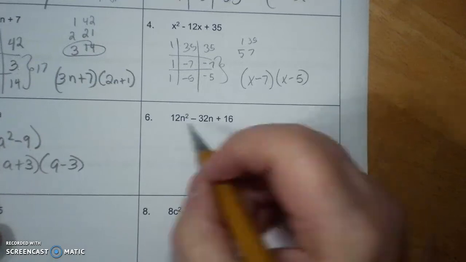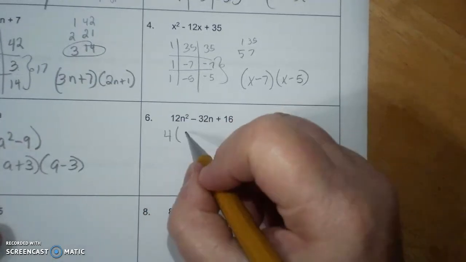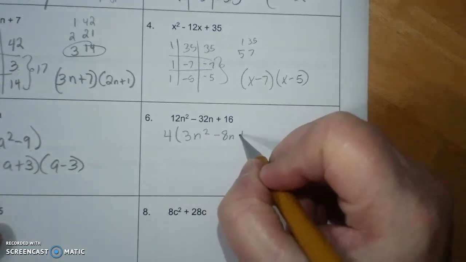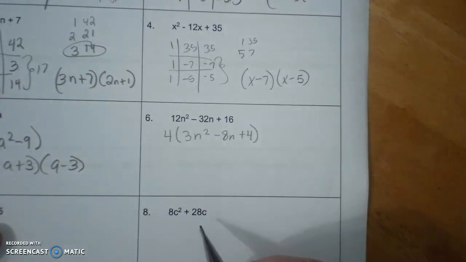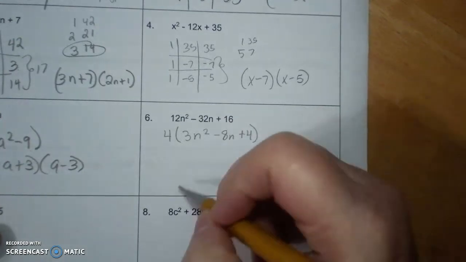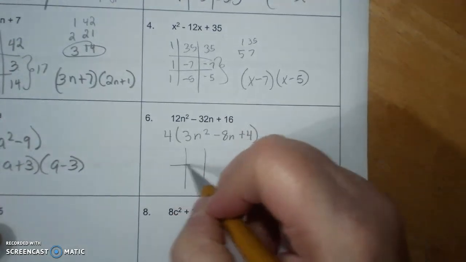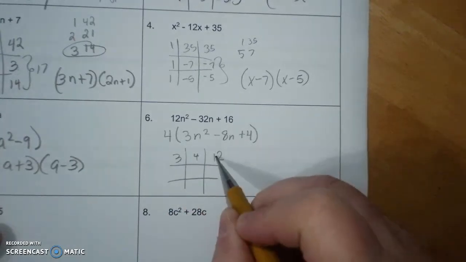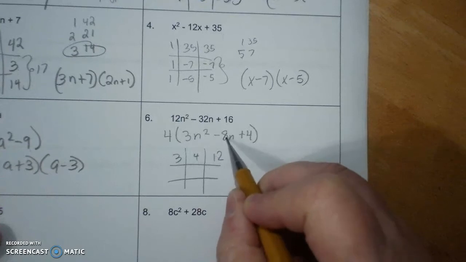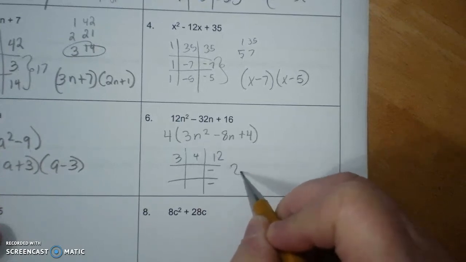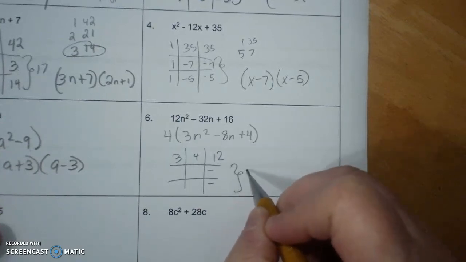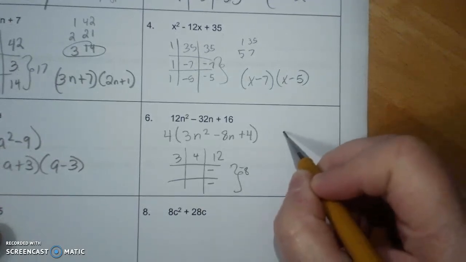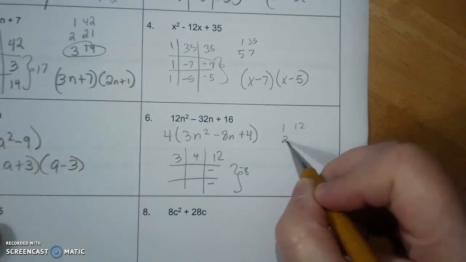Here, I notice that a 4 can come out, so it's 3n squared minus 8n plus 4. I'm going to factor the middle, 3, 4, and 12. Signs are the same, both are negative, adding to get to negative 8, so it's 1 and 12 and 2 and 6.